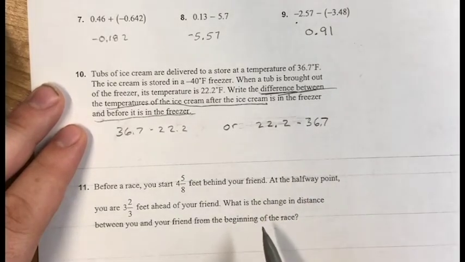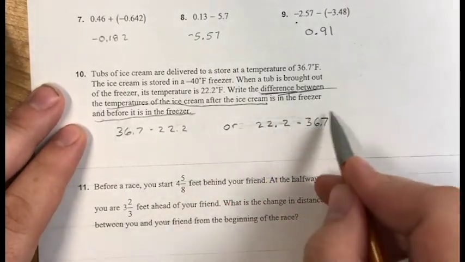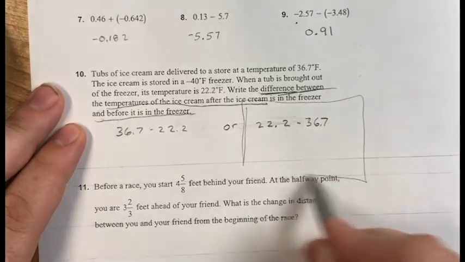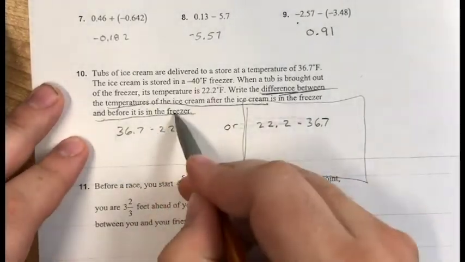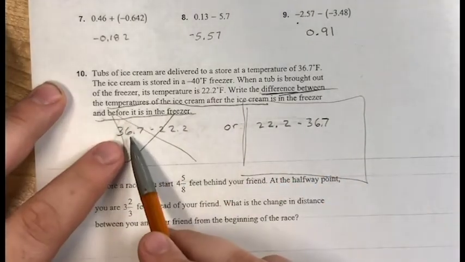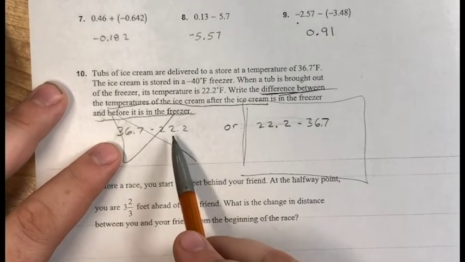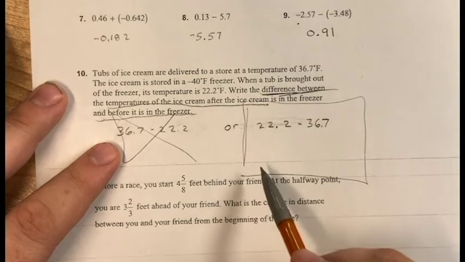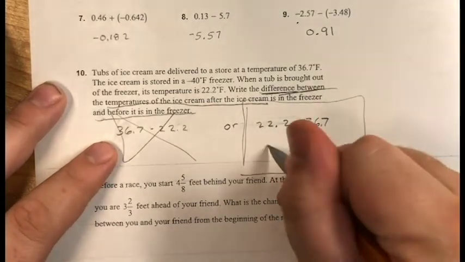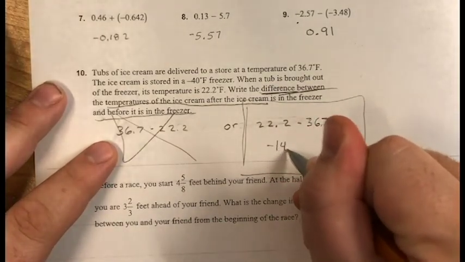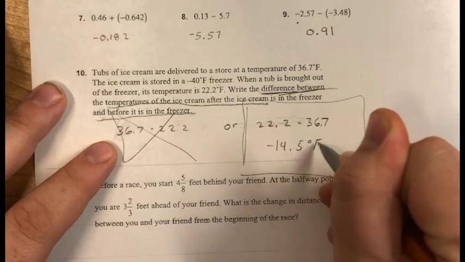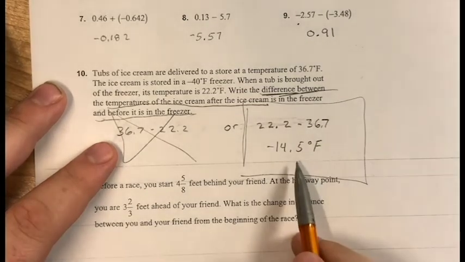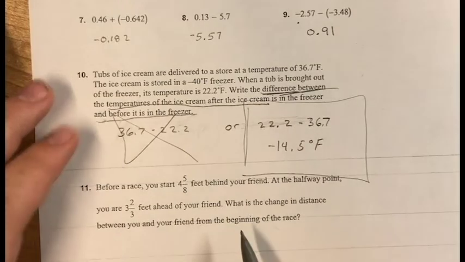So the correct expression that we need is this one. Okay? And this would be incorrect because this one is the before and this is the after. It's wanting this way. Now that we can just simply subtract, I will give you it too. It's going to be -14.5 degrees Fahrenheit. So the temperature dropped by 14.5 degrees.